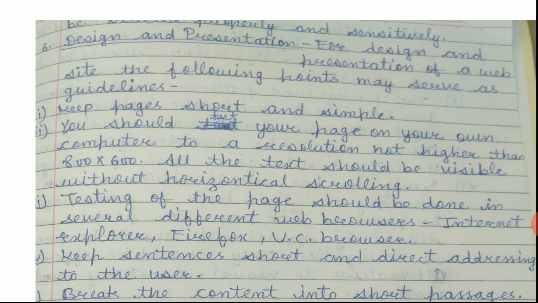Keep pages short and simple. The web pages should not be complex, and they should not be long and lengthy. If the content is large, then it can be properly divided into multiple pages. One single page should not become heavy for the viewer.